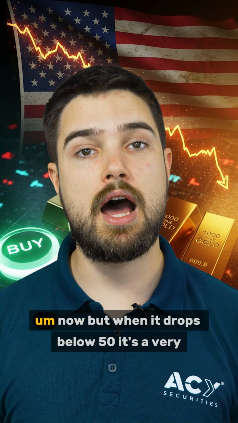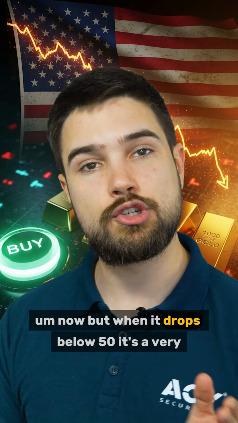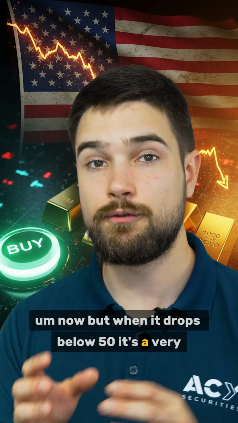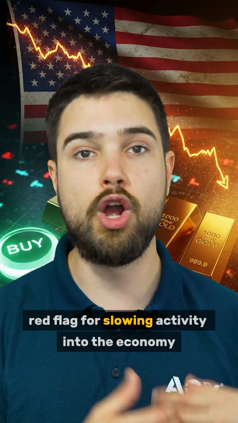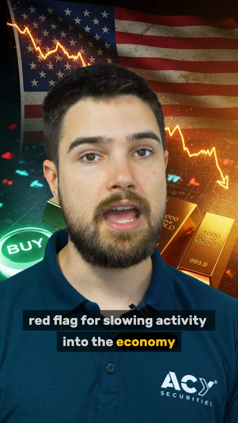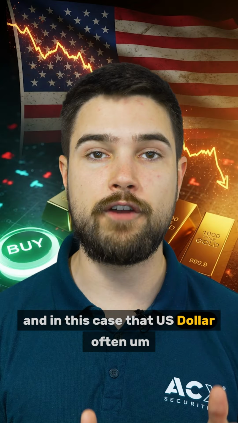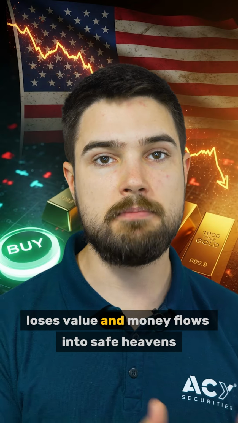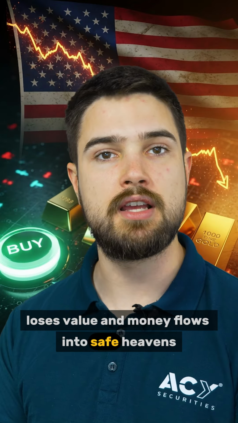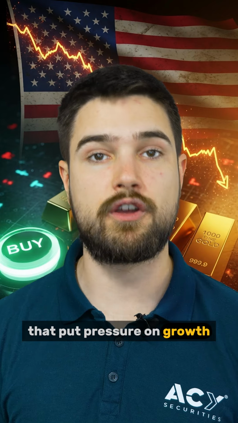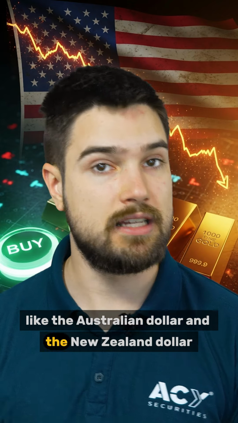All right, but when it drops below 50, it's a very, very big red flag for slowing activity in the economy. And in this case, the US dollar often loses value and money flows into safe havens that put pressure on growth currencies like the Australian dollar and the New Zealand dollar.